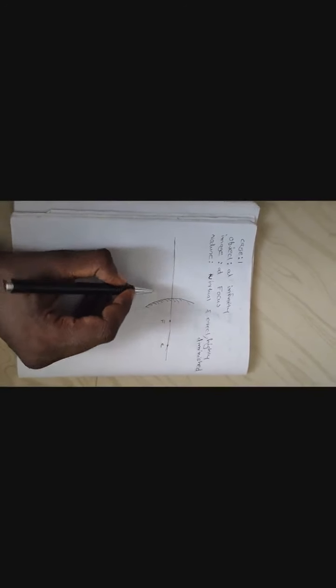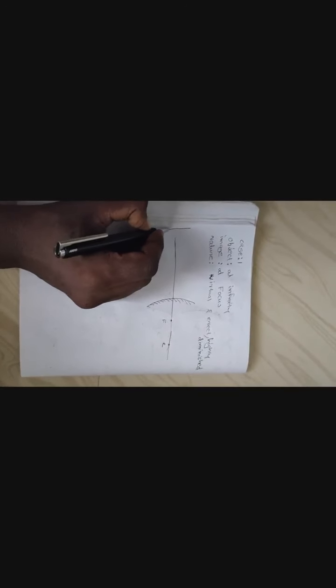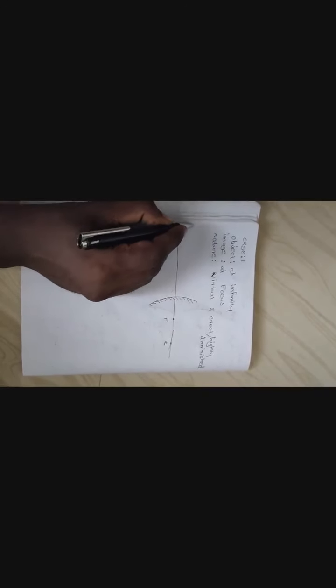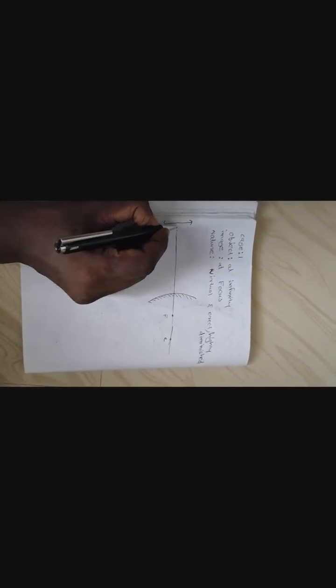I just marked the points F and C because this is a convex mirror. And now I am drawing my object here. Very simple diagram. To show the infinite distance, I put a dotted line.